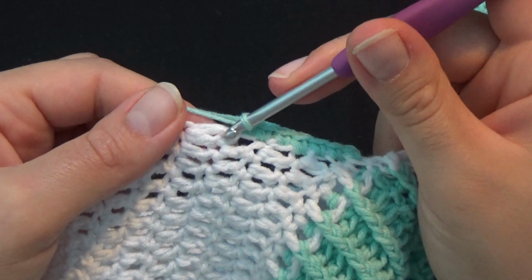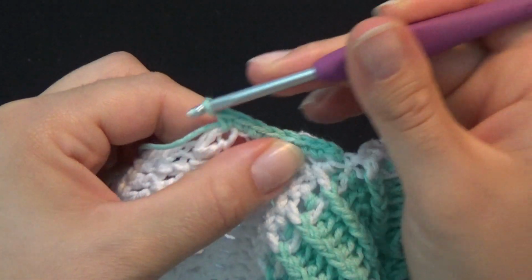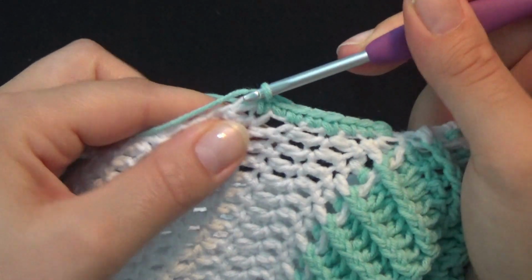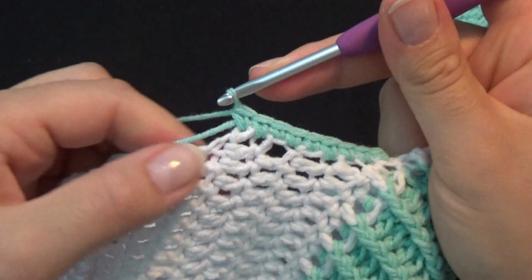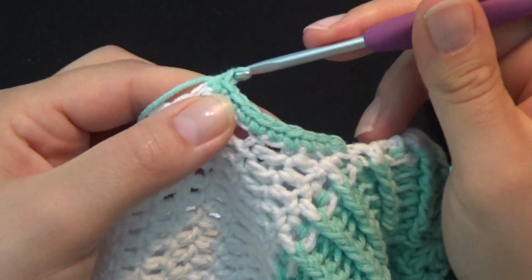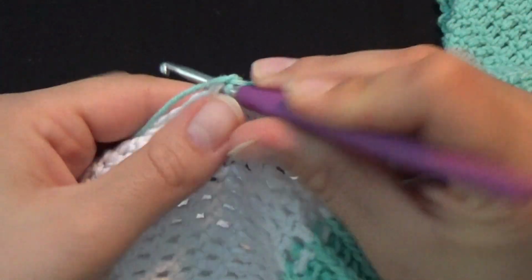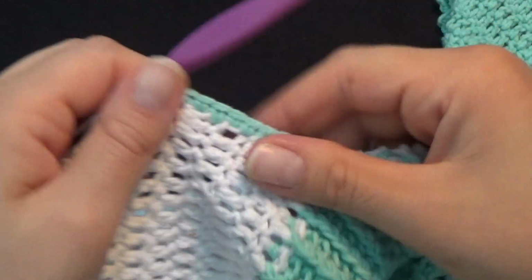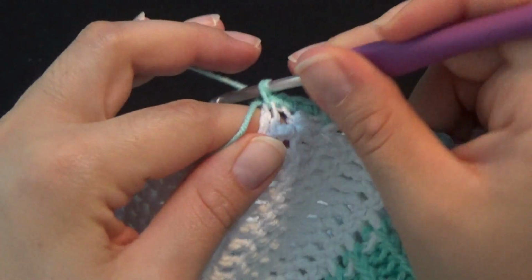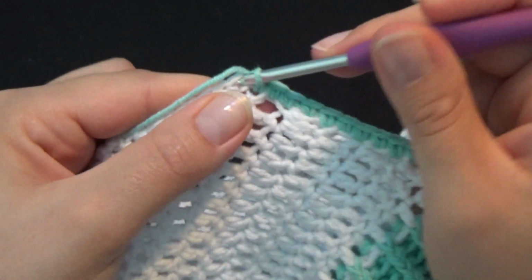Then I have the top of the double crochet. Then I have the bottom of the double crochet. Then I have the first chain, and then I have the second chain. Okay, then I have the top of the double crochet.